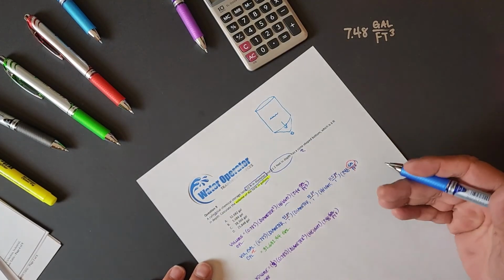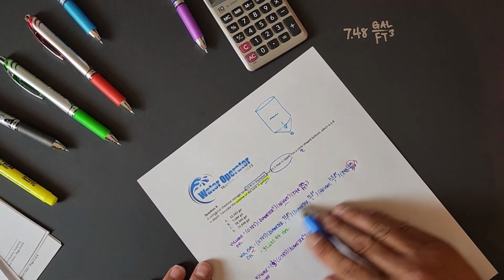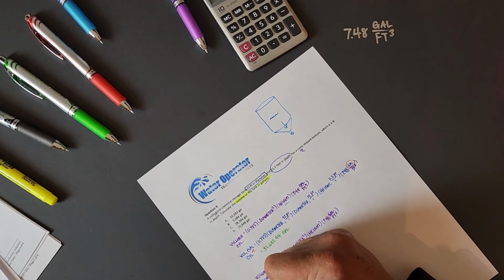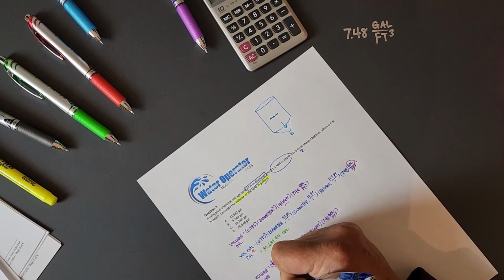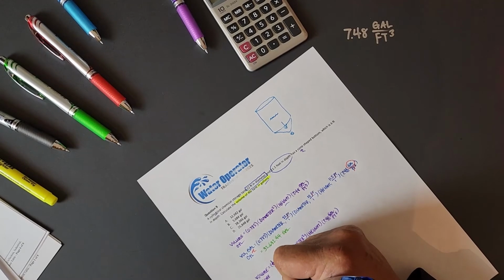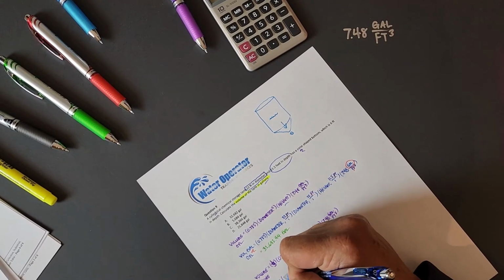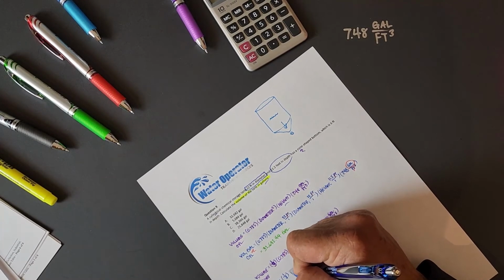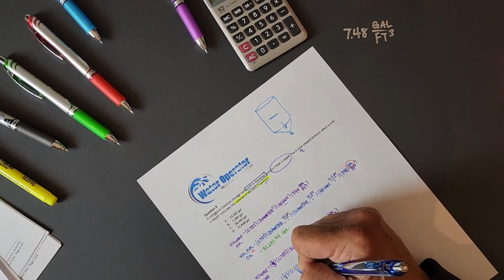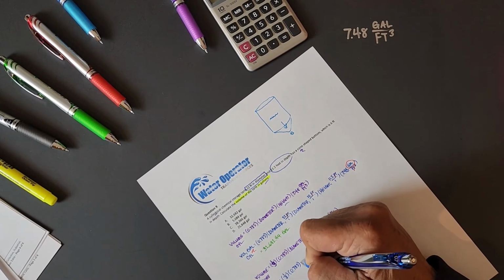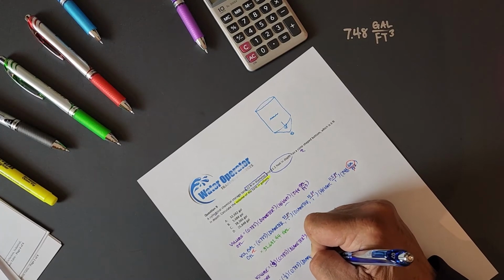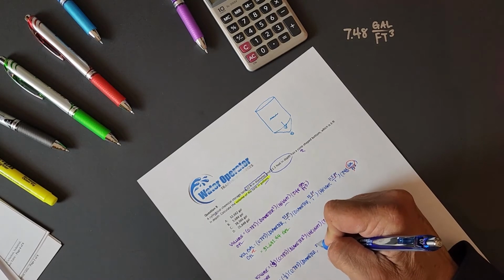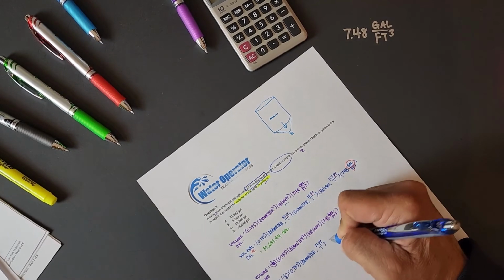Okay, let's rewrite this formula out with all the variables included. So we want volume in gallons of a cone. One divided by 3 multiplied by 0.785. Multiply that by the diameter. And we know the diameter is 22 feet. 22 feet over 1.